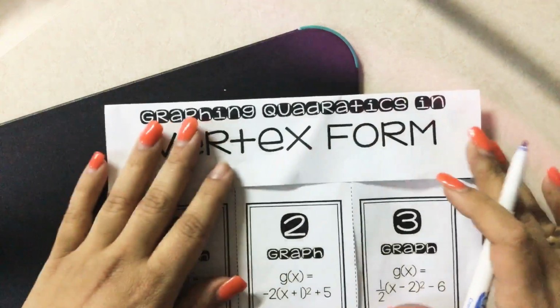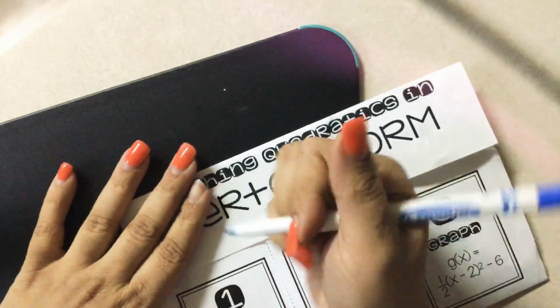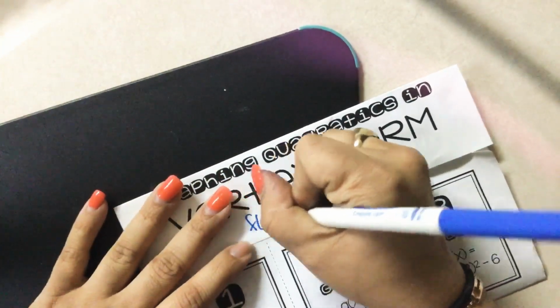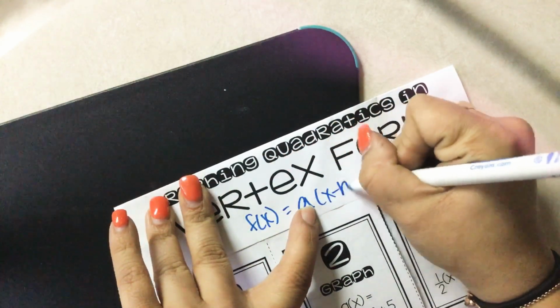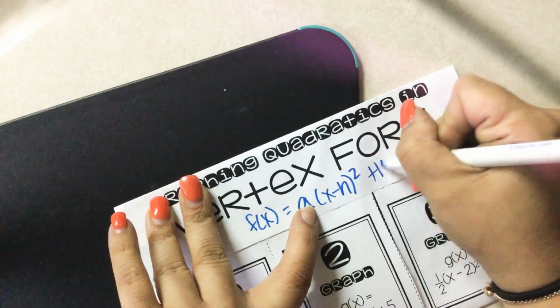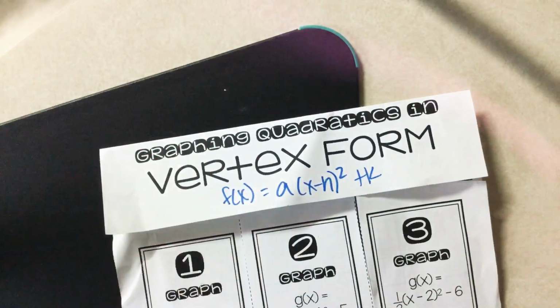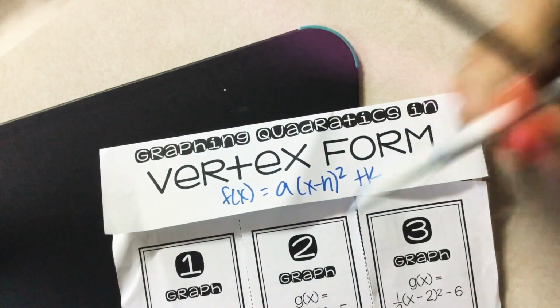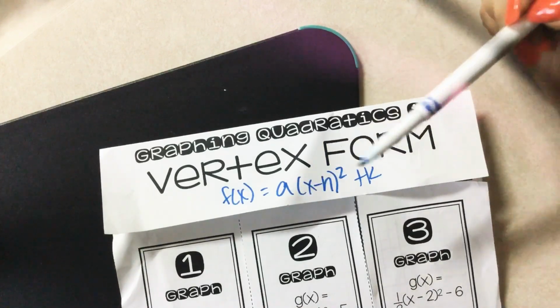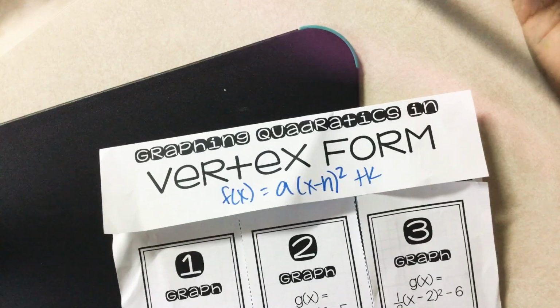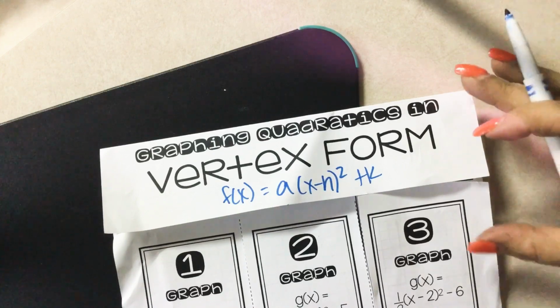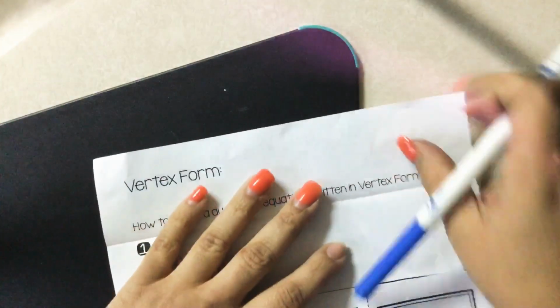Now, vertex form for quadratics is actually f of x equals a times (x minus h) squared plus k. No b in this one, no c, just an a value. This is actually going to be a whole lot easier than standard form. It's easier to graph with. It's definitely a whole lot easier to find your axis of symmetry because it's just kind of hidden within the form. So we're going to go ahead and open up our notes.